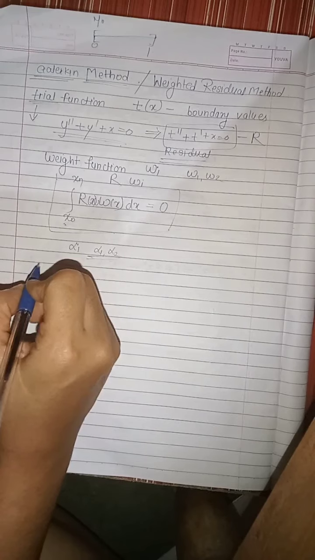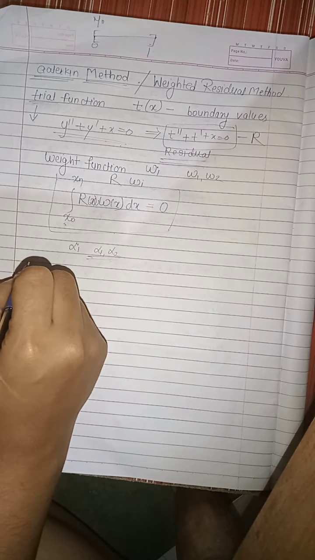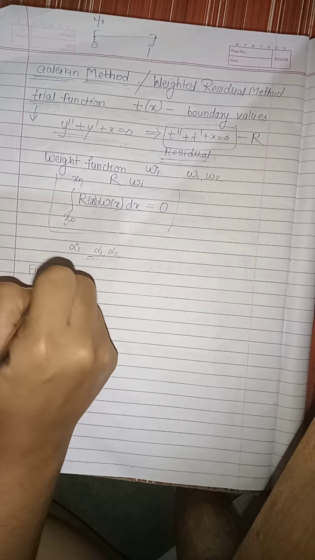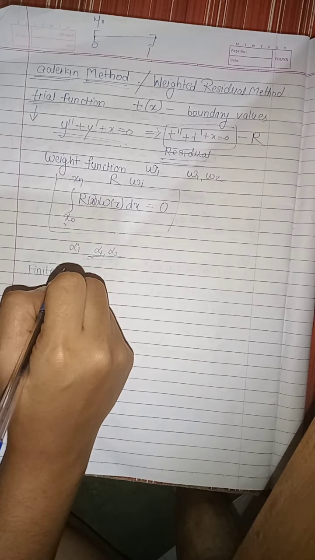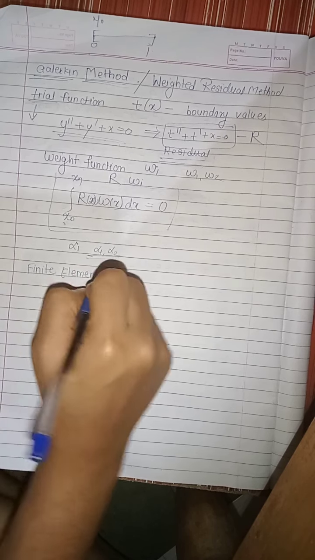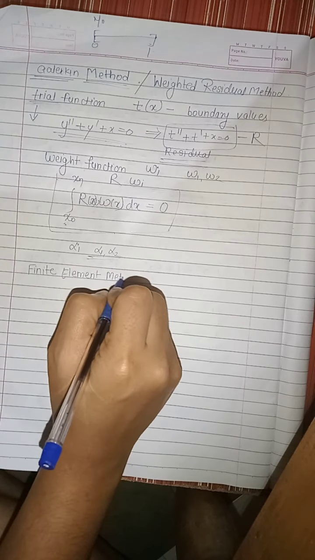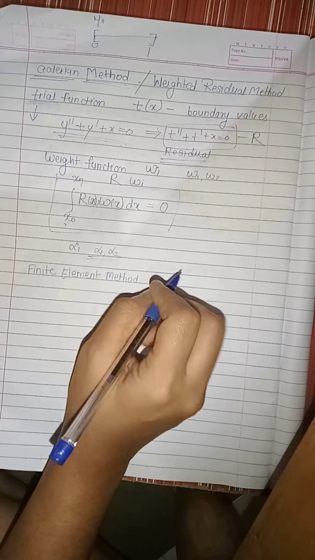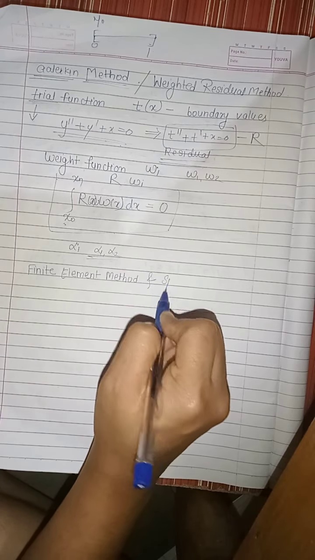Now this is the most important part or ingredient of finite element method. This is not in your syllabus, it is just for your information. So finite element method. And another one is spectral method.